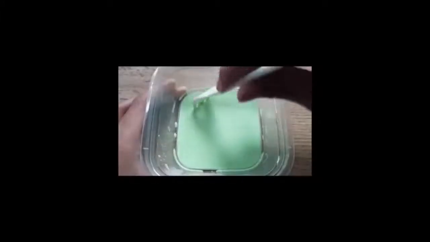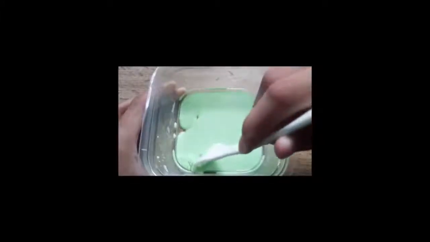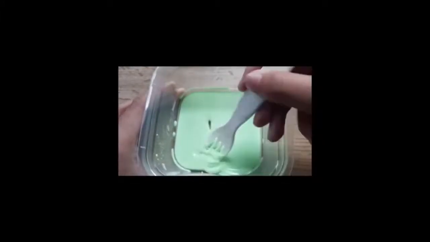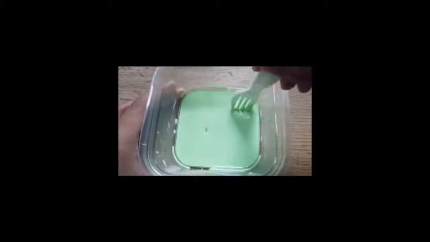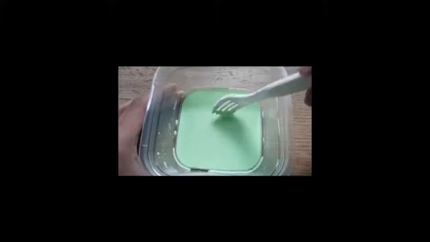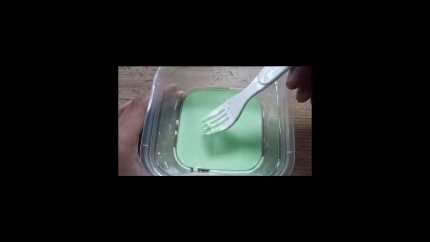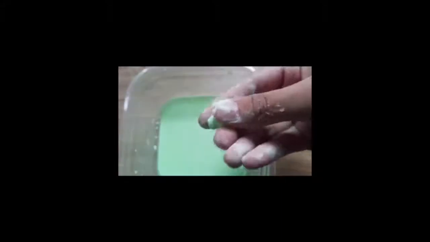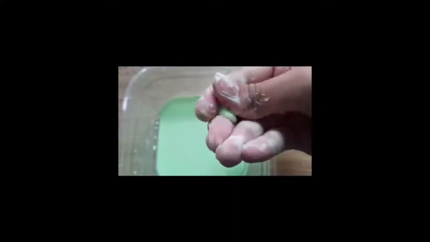Now that we know the difference between a solid and a liquid, let's start the experiment. For the experiment, I will be making oobleck. Oobleck is a substance that can be both a solid and a liquid, also known as a non-Newtonian fluid. So if you squeeze the oobleck in your hand, it will become hard like a solid. But if you let it go loose in your hand, it will become watery like a liquid.